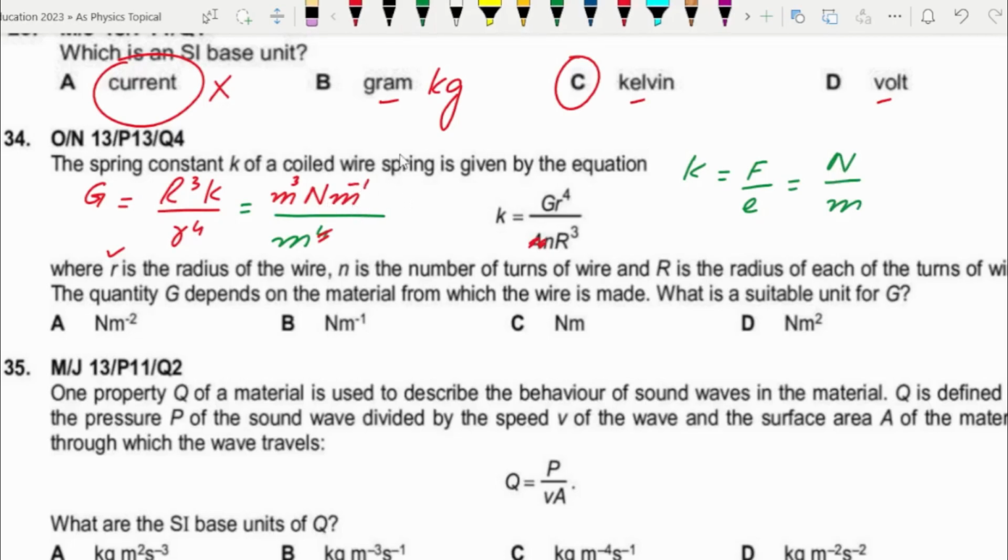Then you can apply the laws of indices. Newton would be there as it is, and then you have m square divided by m raised to the power 4.